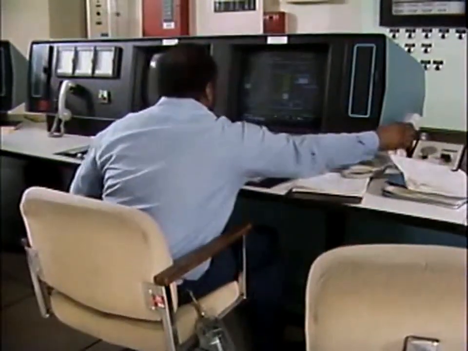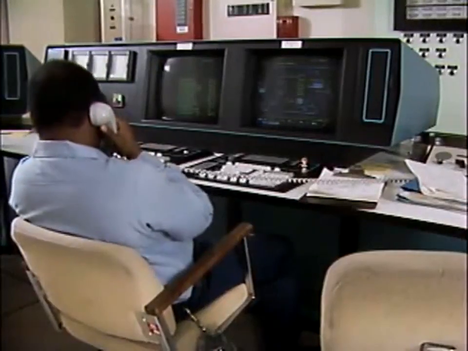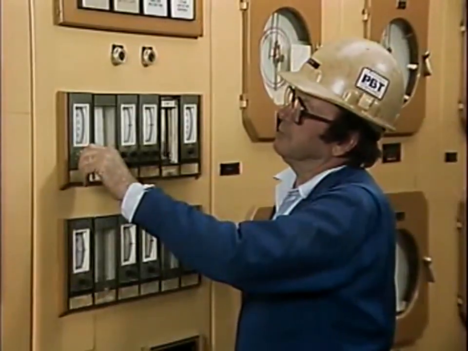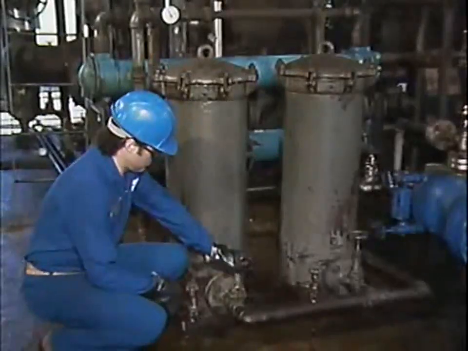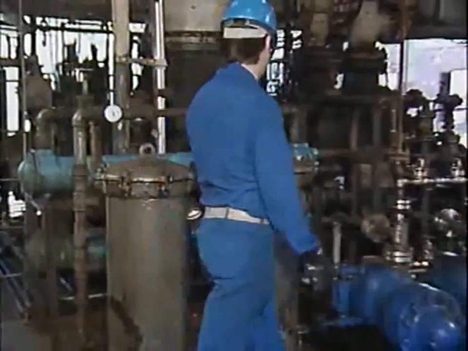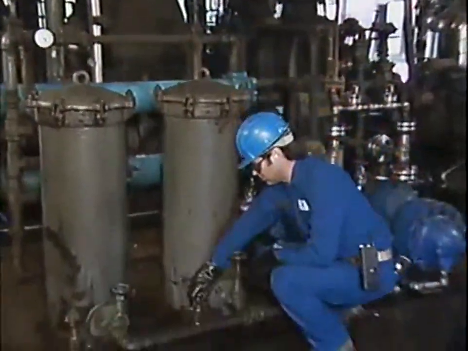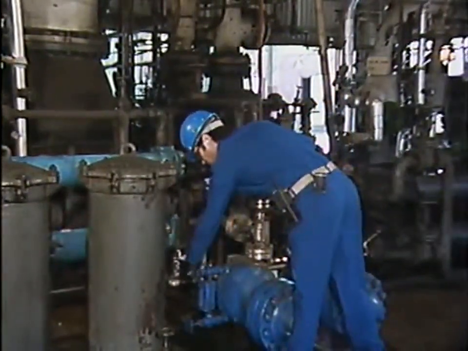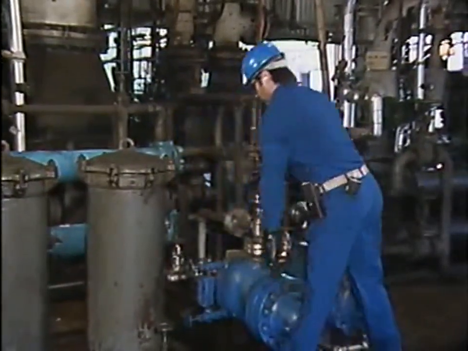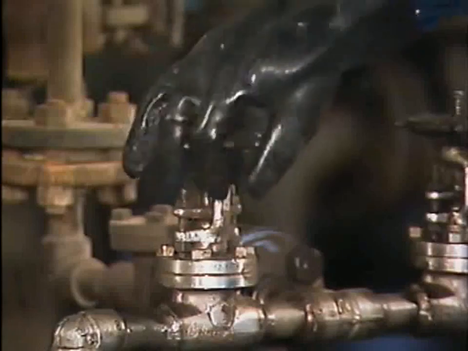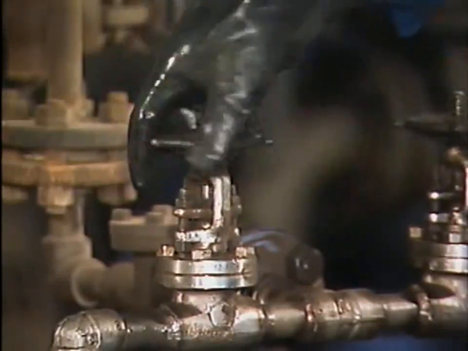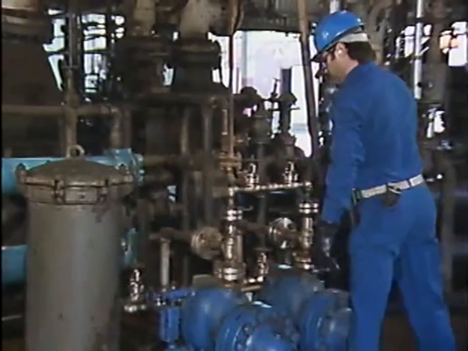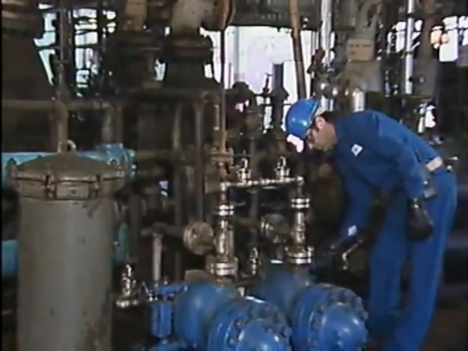Before the compressor can be started, operators must verify that the compressor's gas supply is available and that the controls are set in the proper positions. Another important part of preparing a compressor for startup is performing what's called a valve lineup. Performing a valve lineup means making sure that all of the valves associated with the compressor and its auxiliaries are in the proper positions. For example, this operator is opening the oil supply valves in a compressor lubrication system. These valves must be open to supply lubricating oil to the compressor.